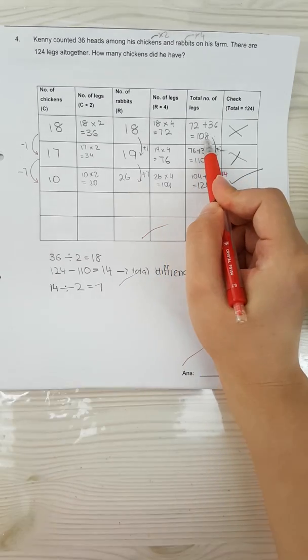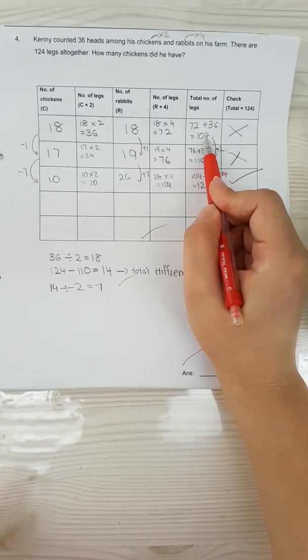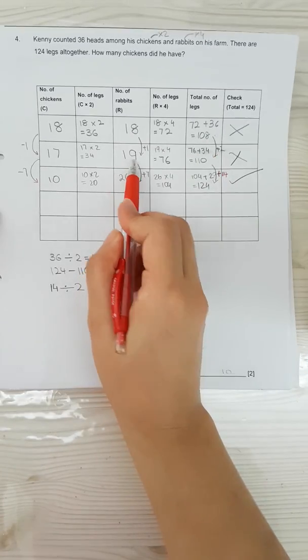That means we need more legs. Which animal has more legs? Chicken or rabbit? The rabbit has more legs. So I need to increase my rabbit. So I increase my rabbit by 1.